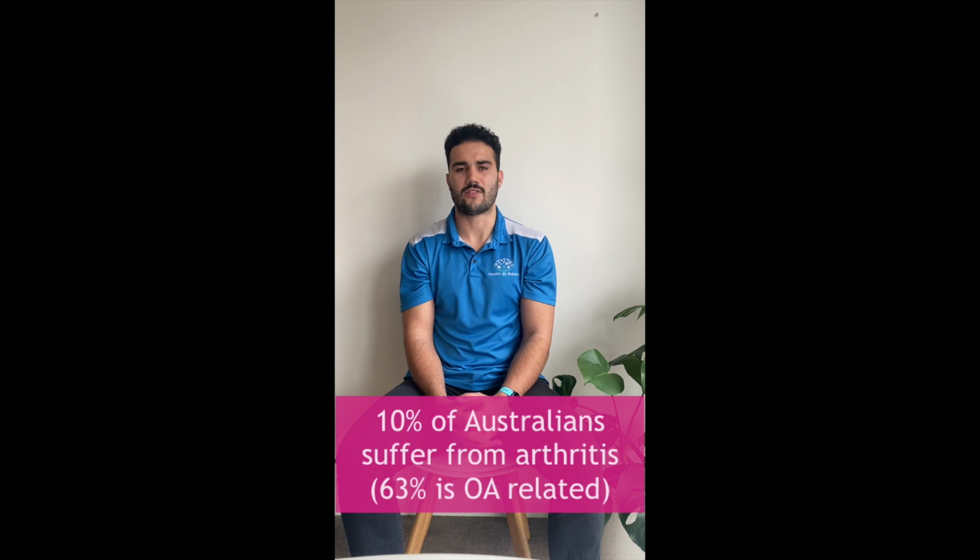And so if we start off by having a look at just how common arthritis is. Osteoarthritis is the most prevalent form of arthritis, and it's expected that up to 10% of all Australians will suffer from some form of arthritis, with 63% of these cases being osteoarthritis related. And so if we address what osteoarthritis actually is, it's characterized as a systemic increase in inflammation that can involve different pain experiences, joint inflammation and joint stiffness, and reductions in joint cartilage.